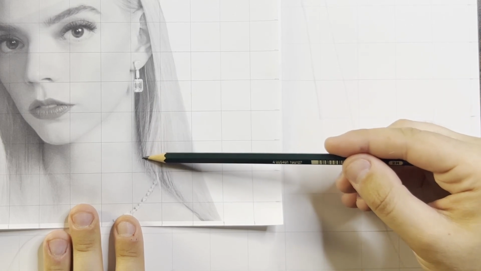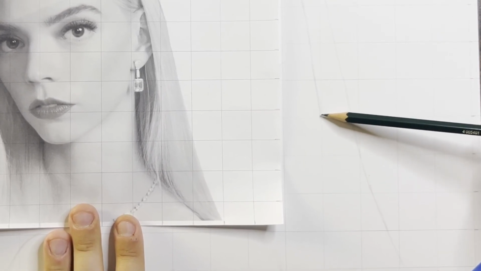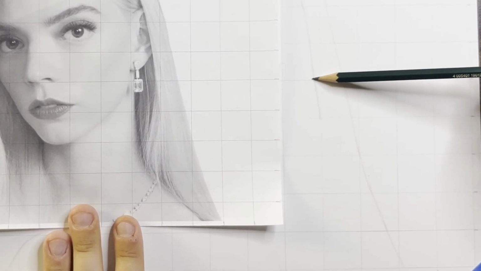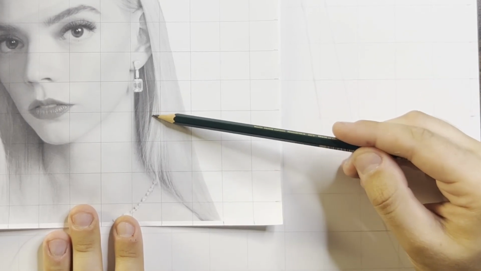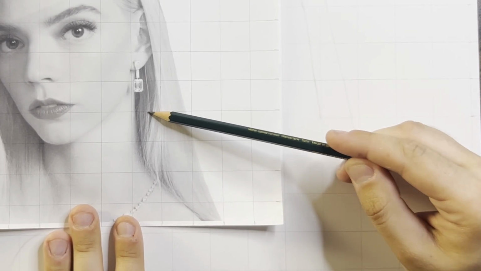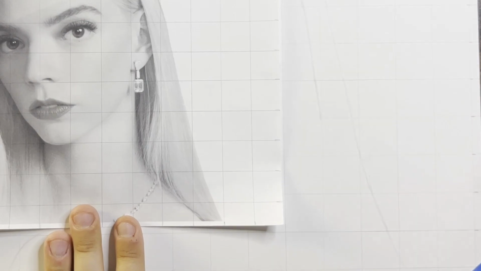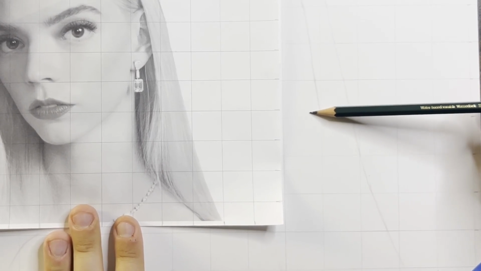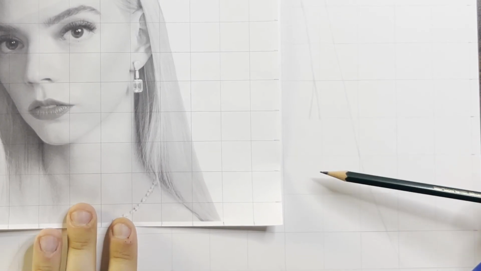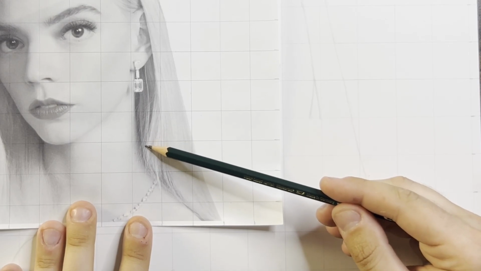Now let's draw this part. It starts from the intersection of the top of the square and this strand that we just drew, and it ends, let's say, if this is the middle, somewhere at 3/4. So around here.